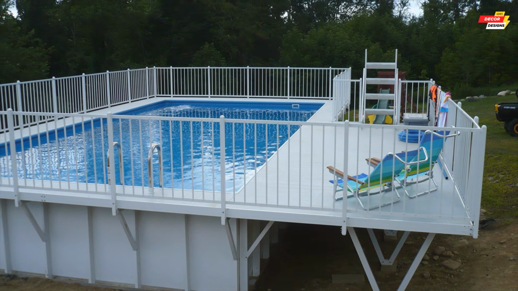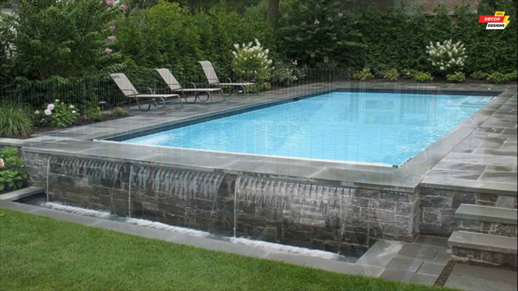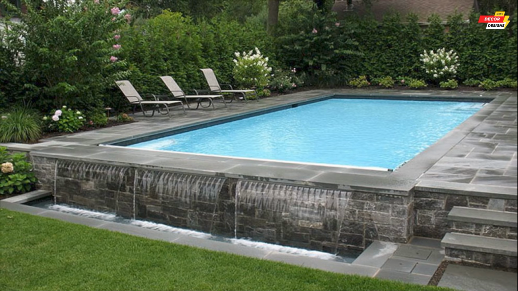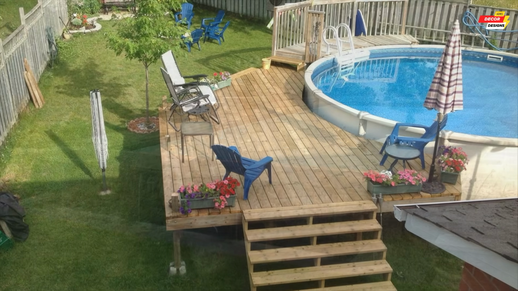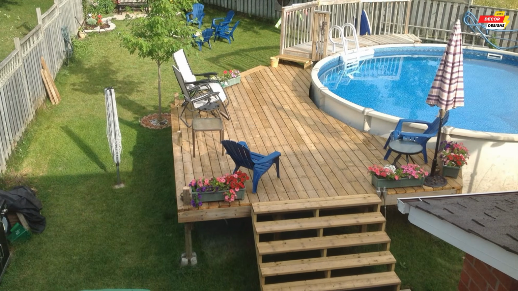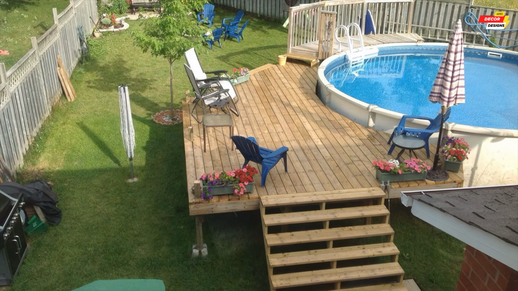Now that we've covered the fundamentals, let's explore some inspiring ideas for your project. Here is the compilation of the top 10 best above-ground pool design ideas to inspire you for your next project.